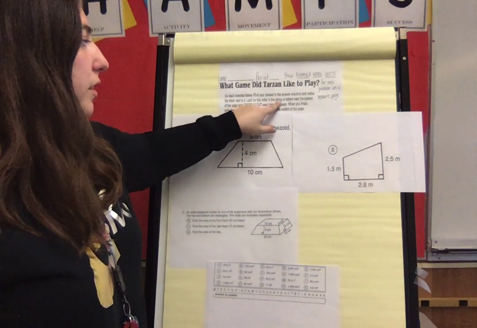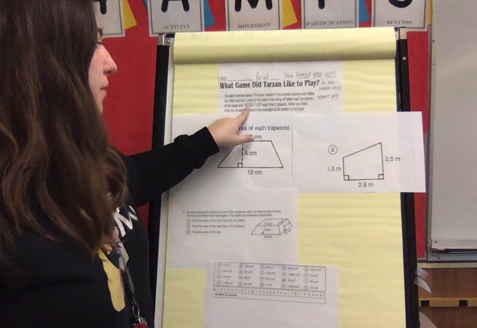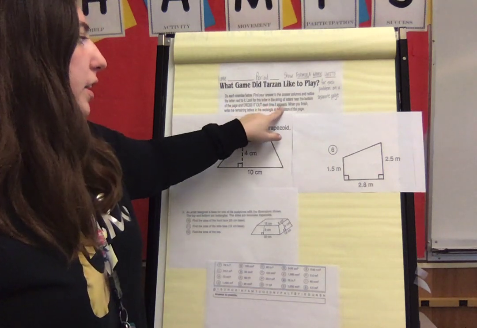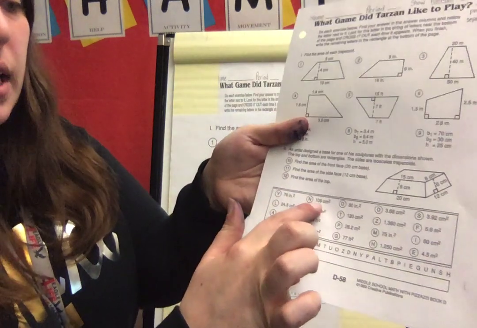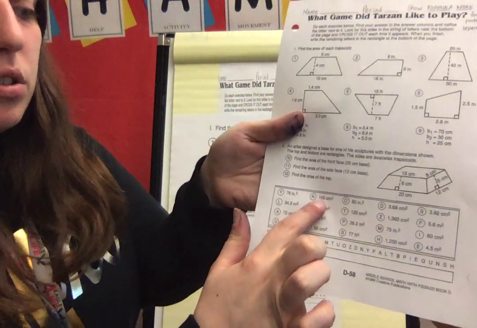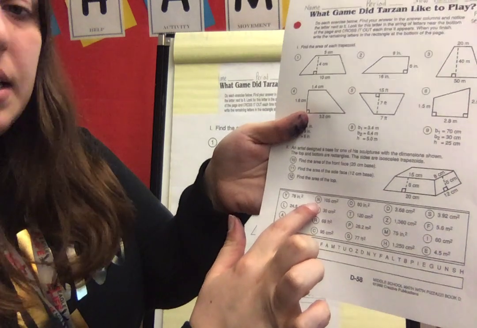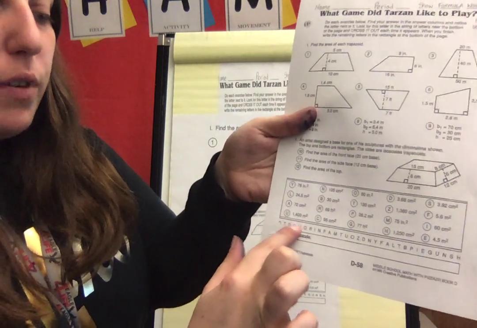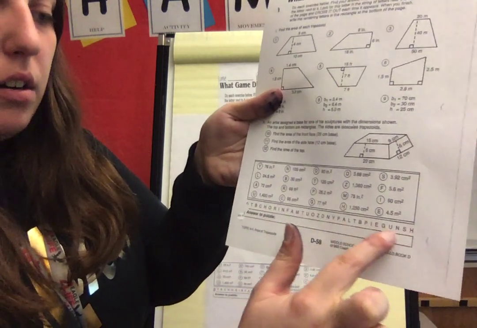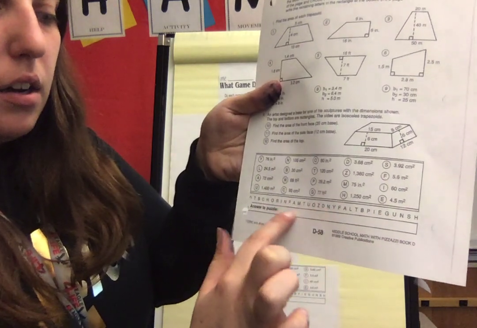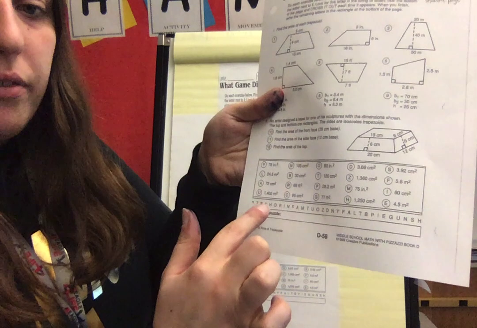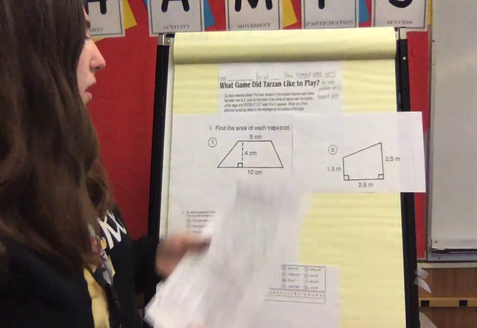Look for this letter in the string of letters near the bottom of the page and cross it out each time it appears. So let's say you found the answer of 105 centimeters squared. The letter next to it is N. I'm going to look for that letter down here, and anywhere I see an N, like right there, right here, and right here, I'm going to cross it off. Okay, so cross it off.